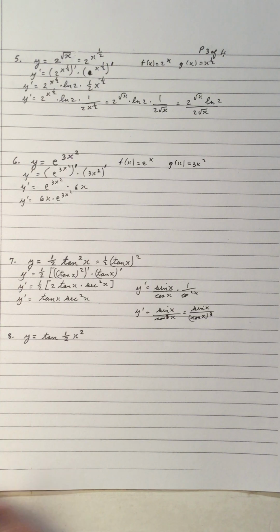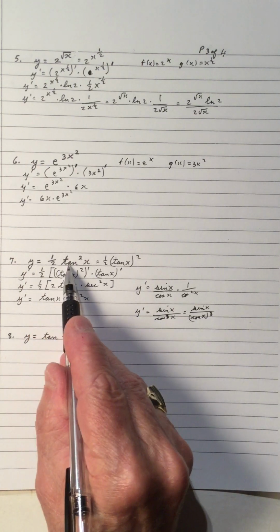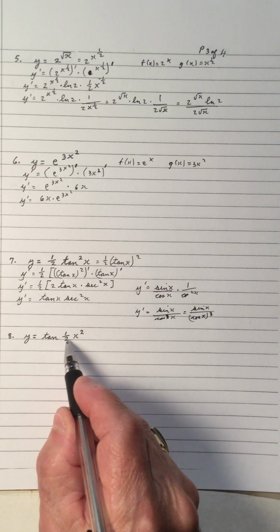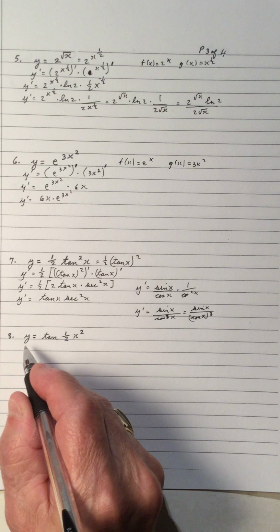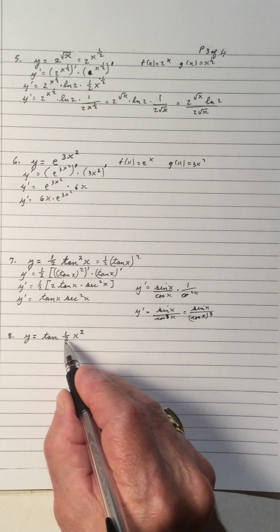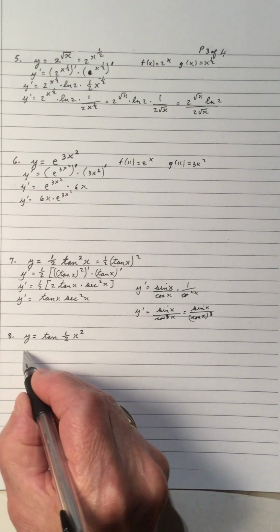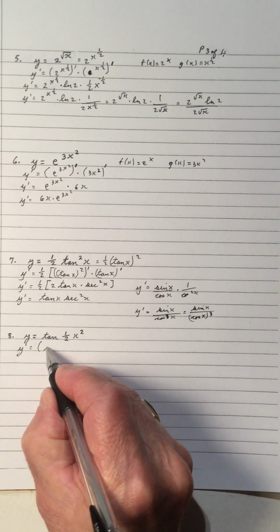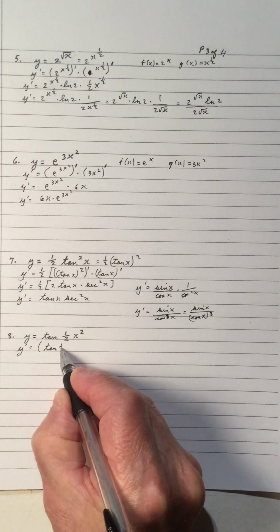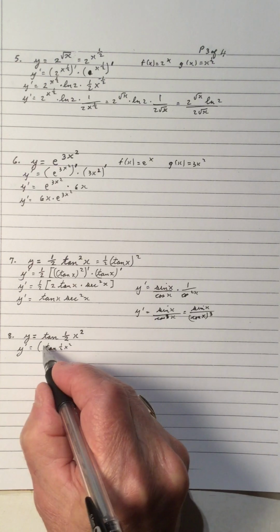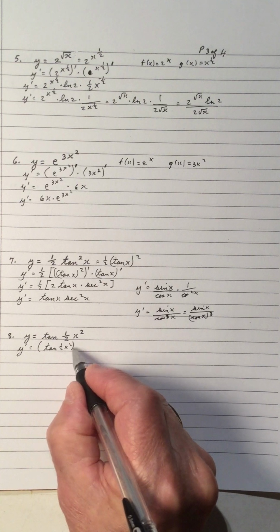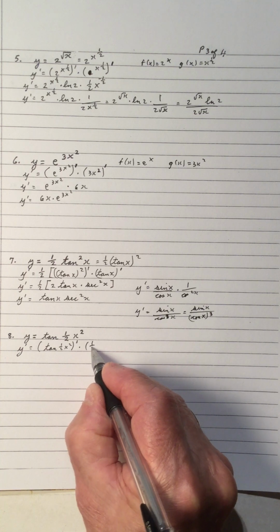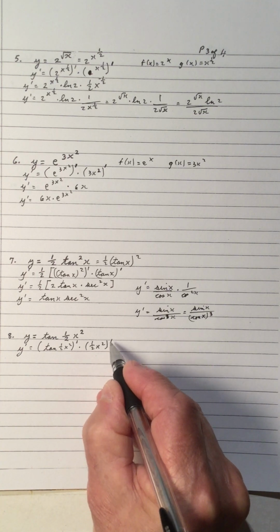Okay, we have another one to do, but notice now I took this one, and instead of the half being outside as a constant, I moved the half inside with the tan of this angle. So that means that this is the g of x, so y prime equals the tan of a half x squared, and we're going to do the derivative of that times the derivative of a half x squared.